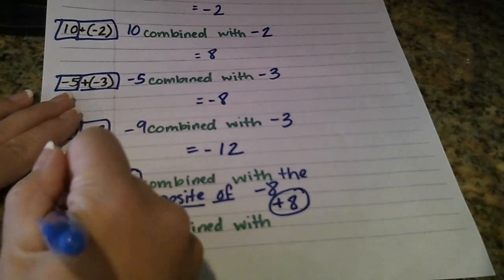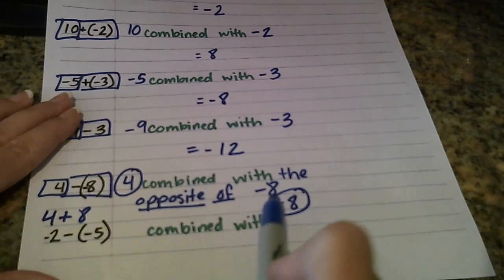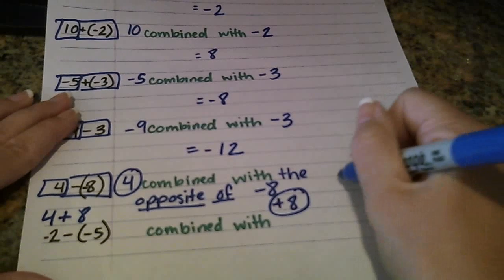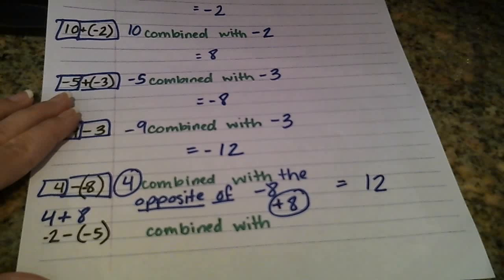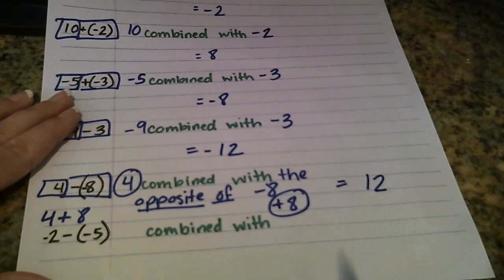So I can rewrite that as 4 combined with a positive 8. They are both positive, they have the same sign, so I'm going to take the sum and then use the same sign in my answer. So they're both positive, the answer is positive, and it should be a positive 12.